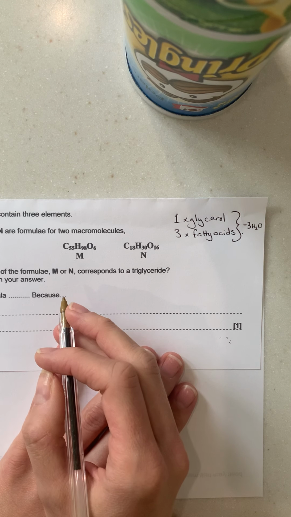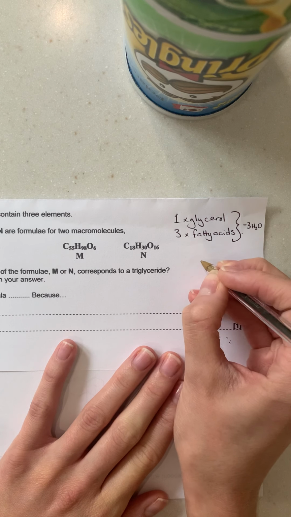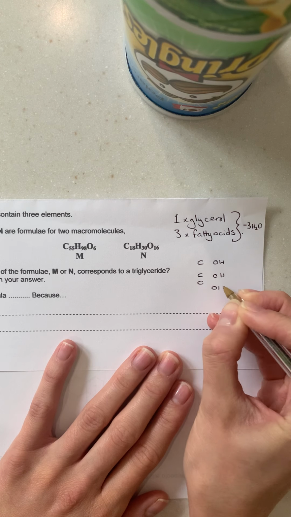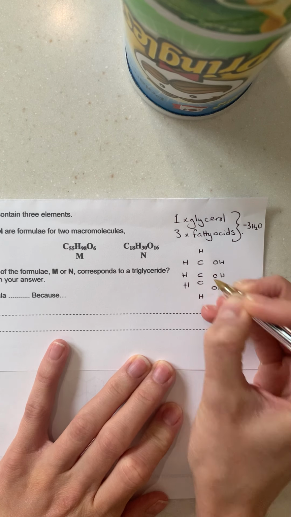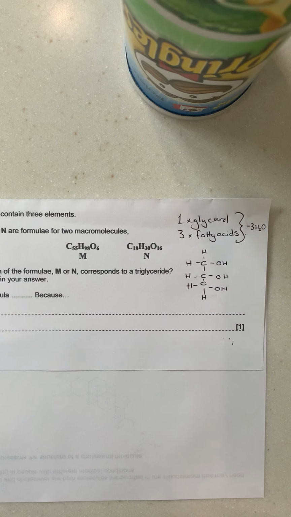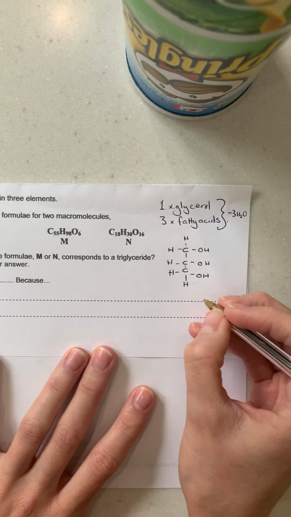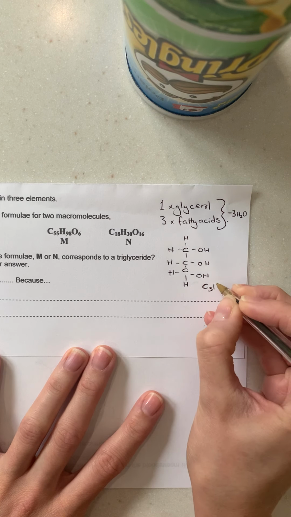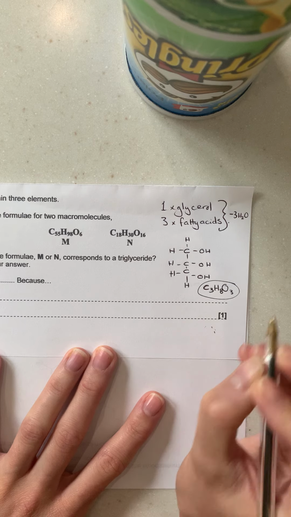Now, glycerol, if you don't know it off by heart, you can hopefully work it out because you should be able to draw it. So you should know that it goes carbon, carbon, carbon, hydroxyl, hydroxyl, hydroxyl, and then everything else is hydrogens. So you should know that that's a glycerol molecule. So by drawing it, you can then work out that for glycerol it's C3H8O3.